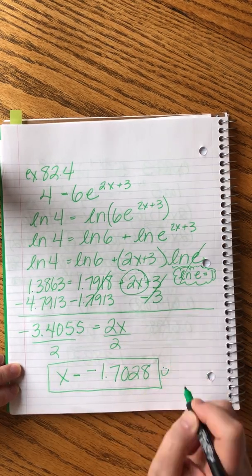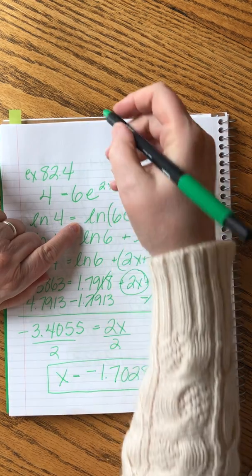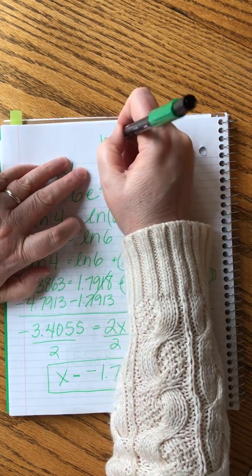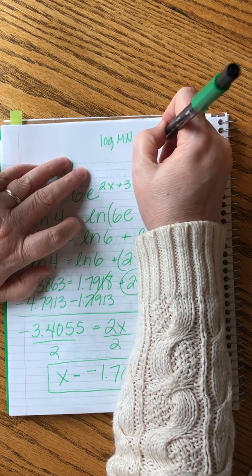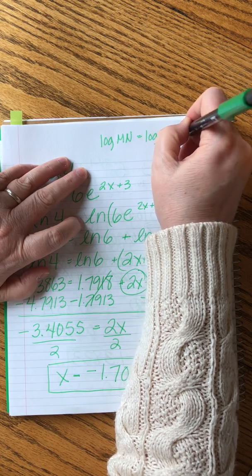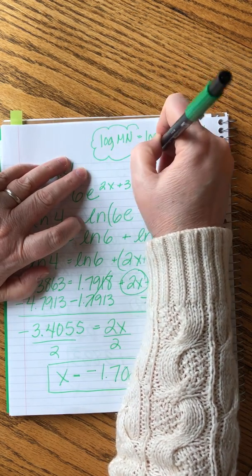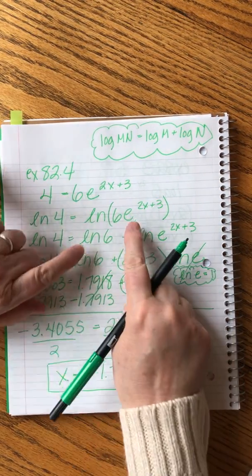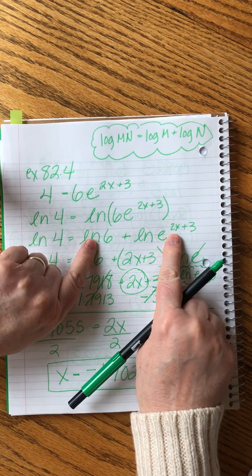That's the right answer. So what I want you to remember, what we did right here, we remember that. We used this law of logarithms. Here, this is two things multiplied together, so we're allowed to split it apart.